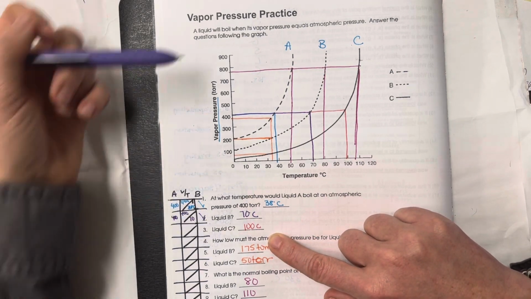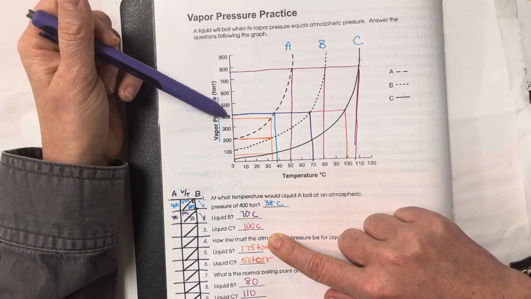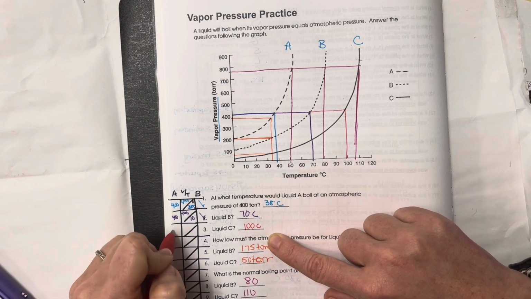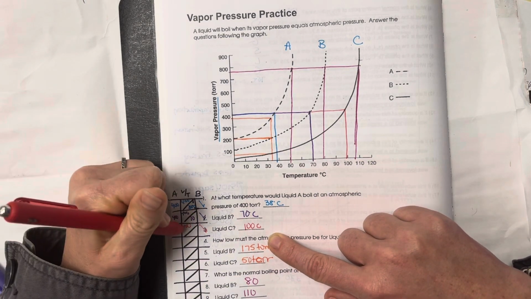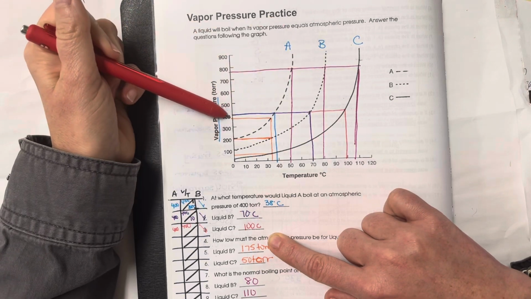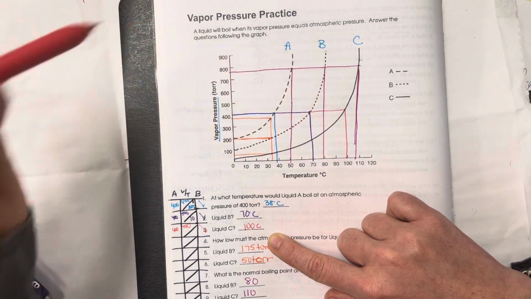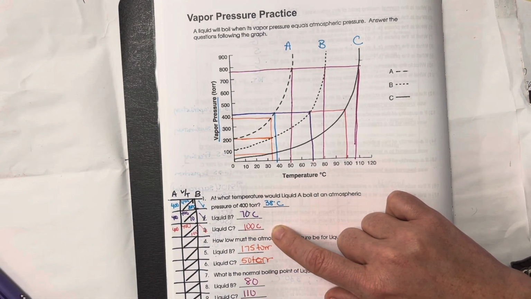For substance C, same thing, I'm looking at the vapor pressure curve for C. I know that the pressure needs to be at least 400 because the air pressure is 400. And so in order for it to boil, the vapor pressure must be 400. I go over for a vapor pressure of 400 for curve C, and I need a temperature of at least 100.